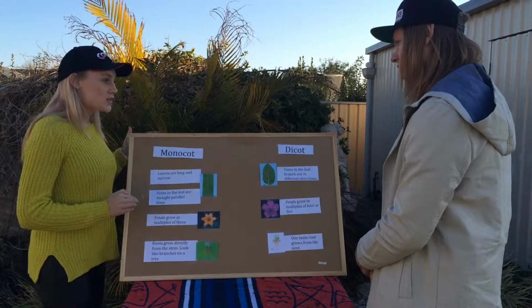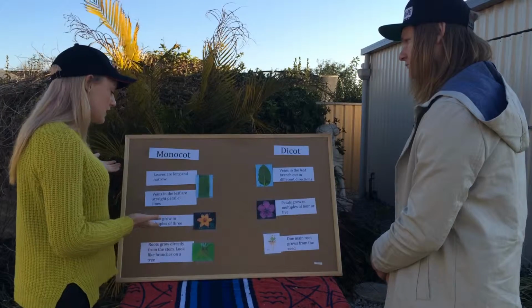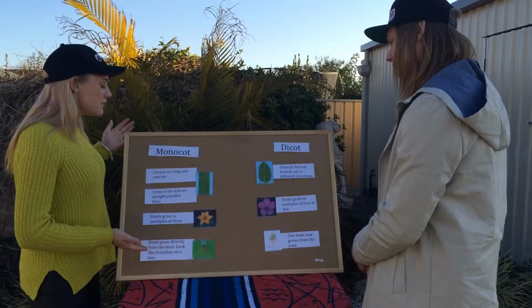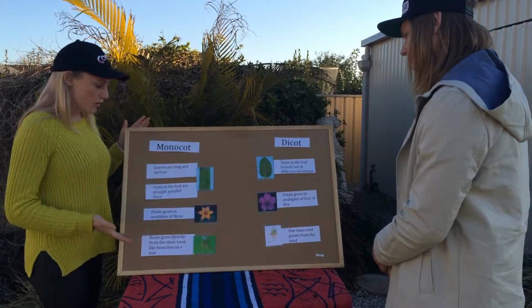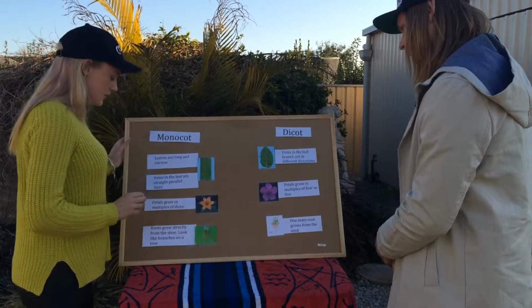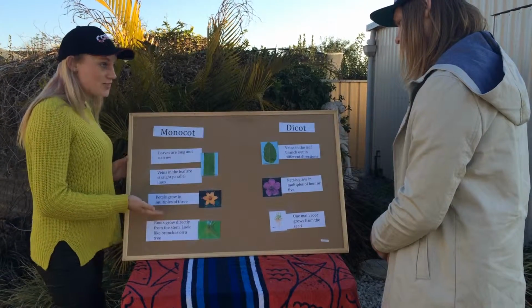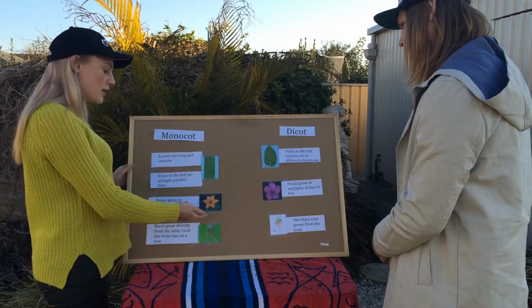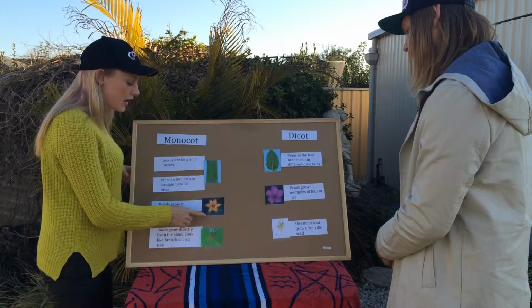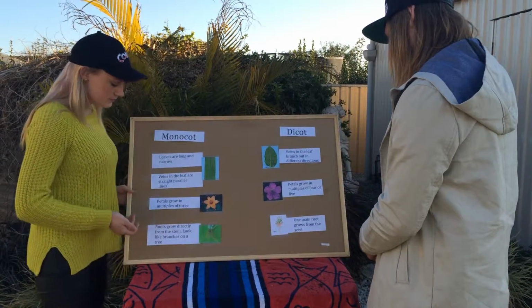So the easiest way to determine if it's a monocot or dicot when we're out in the garden is by looking at the leaves. The leaves on a monocot are long and narrow, and the veins on them run parallel in straight lines. The next way to tell is by looking at the petals on the flowers. The petals grow in multiples of 3. So there are 6 petals on this flower, which means it's a monocot.